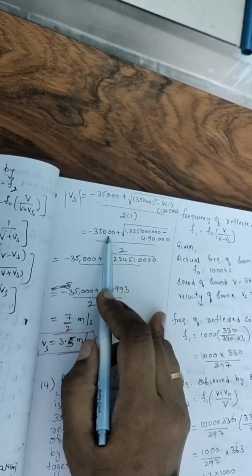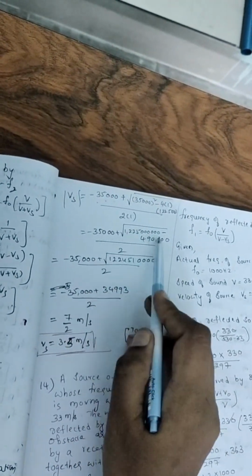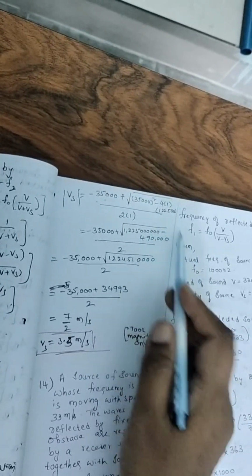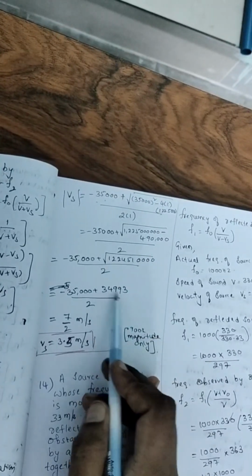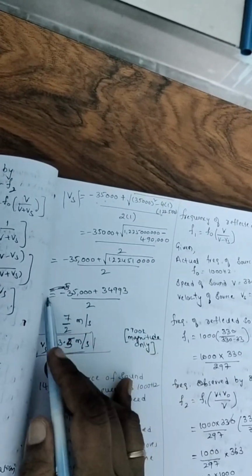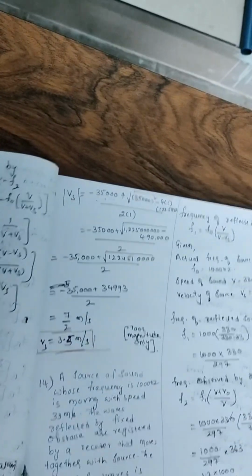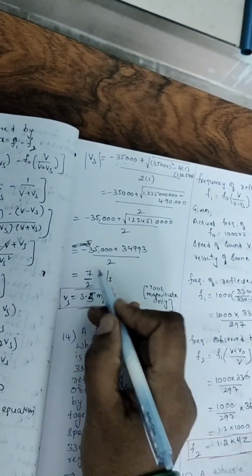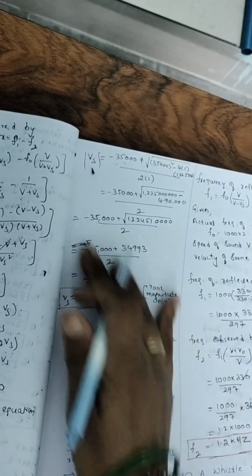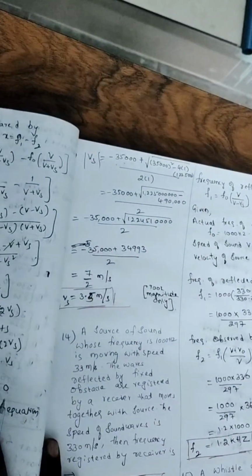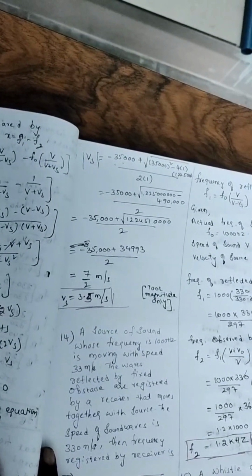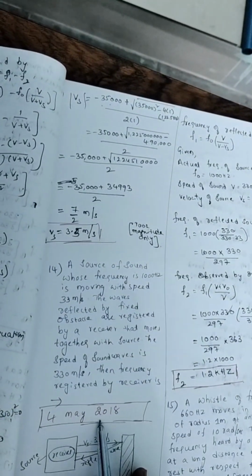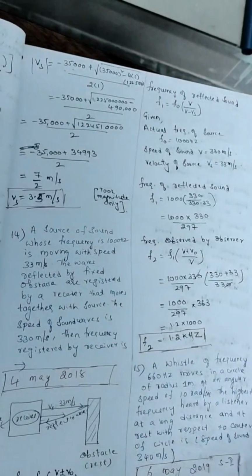Now minus 35,000 plus this square, this much, you will get minus 4 into, if you do this value you will get, and the square root of this value is 34,993. So actually you will get the answer as minus 7 by 2, but we need only the magnitude, so 7 by 2 meter per second, no need of minus. So the answer: the velocity of the tuning forks, which are acting as sources, is 3.5 meter per second. Alright. Now next, the 14th question, which he asked in 2018, 4th May.